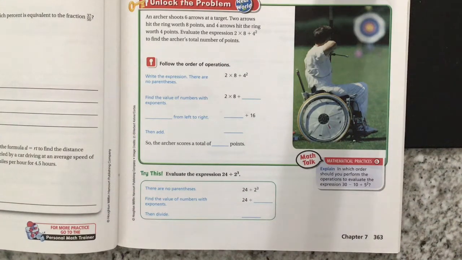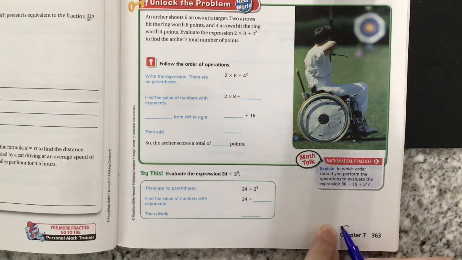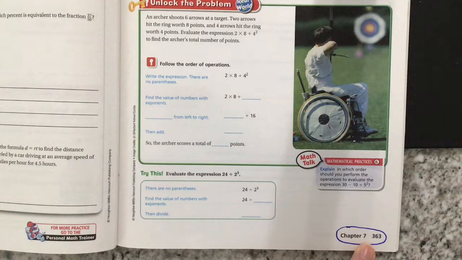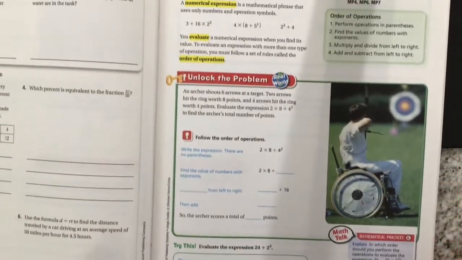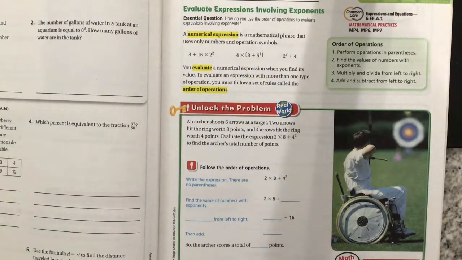Hi, fifth graders. Today we are going to be in our Go Math book. So we are in chapter 7, page 363. And that's what we're going to be using for our notes today. This is one of my favorite lessons probably of the year. And it's the order of operations. So some of you might know it as PEMDAS. Some of you might know it as the order of operations.